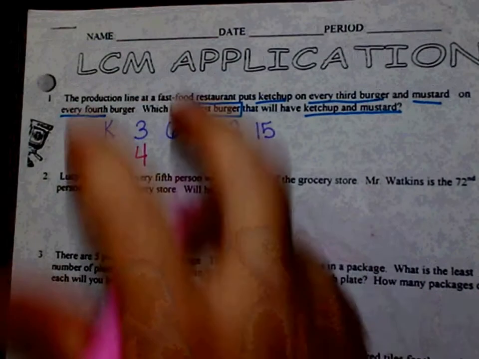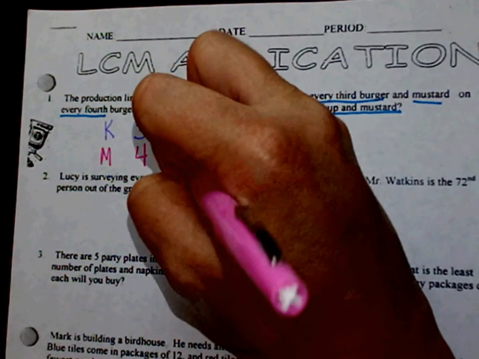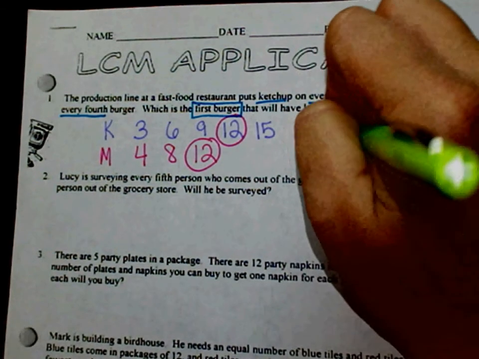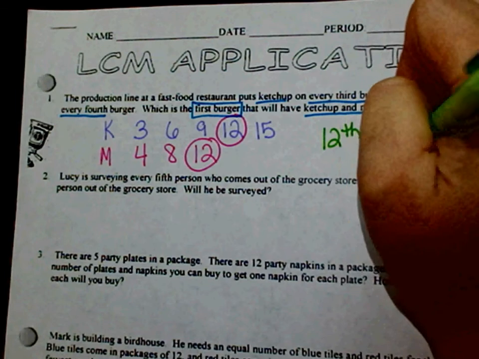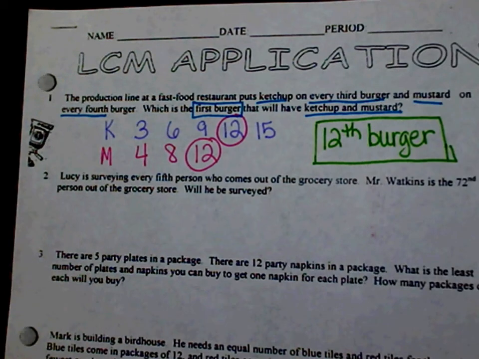4, 8, 12. Well, I'm going to stop because I have a number that's in common. So let's look back in the question. Which is the first burger that will have ketchup and mustard? What this tells us is it will be the 12th burger that will finally have both ketchup and mustard. All the rest will either have ketchup or mustard, and it looks like some may not have any, but it takes us to the 12th burger to have one with ketchup and mustard.